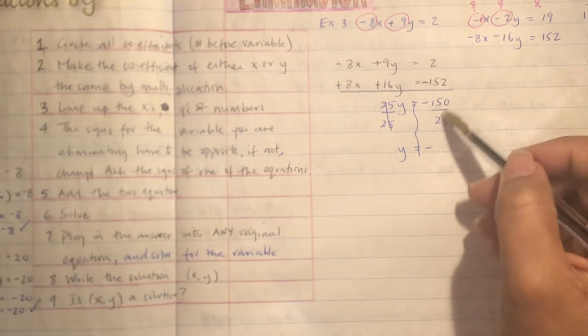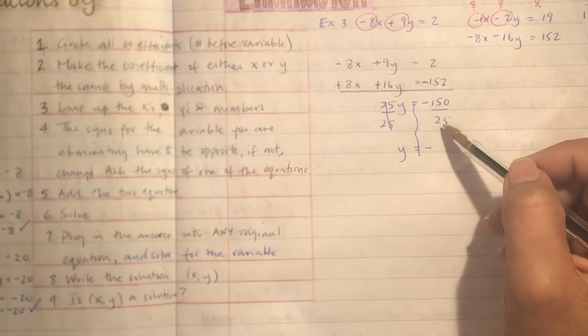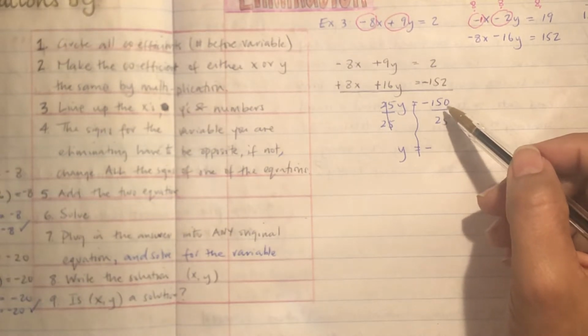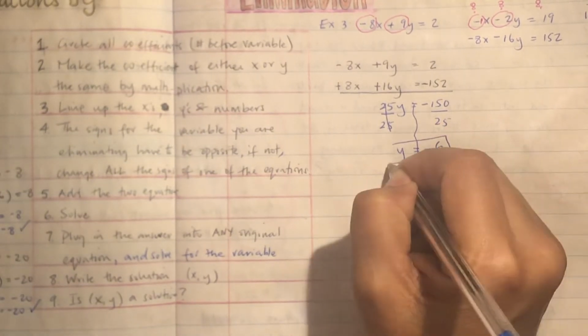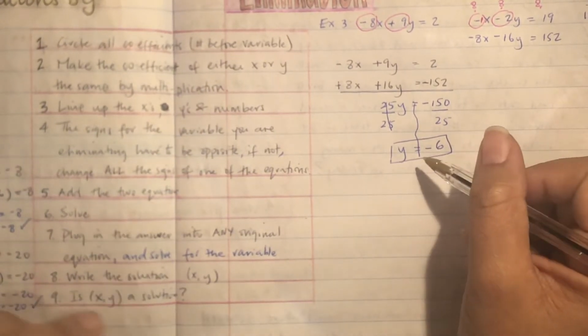Okay, so when numbers are big, try and also think that way. So 4 quarters go into $1 and then another 2 goes into 50 cents, so that's going to be 6. Put a box around it. Anytime you get y equals or x equals, put a box.